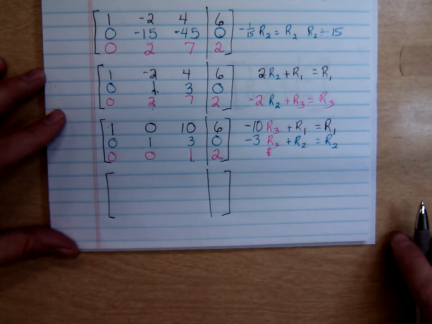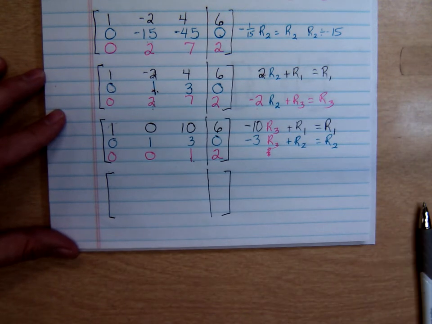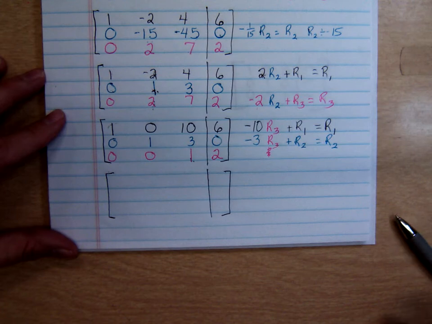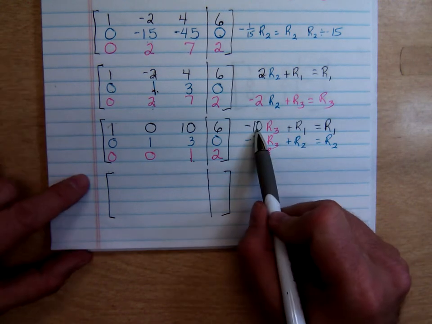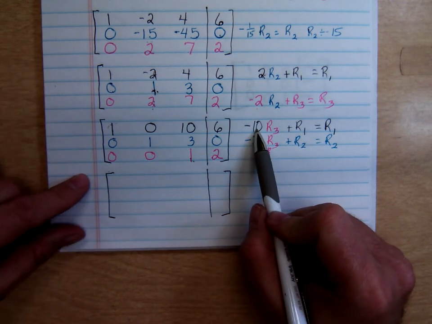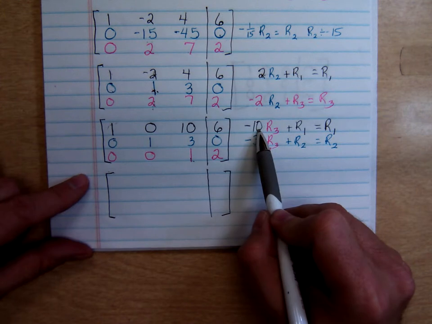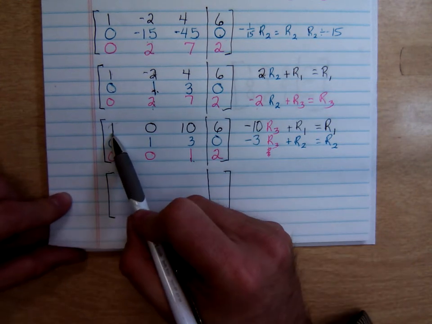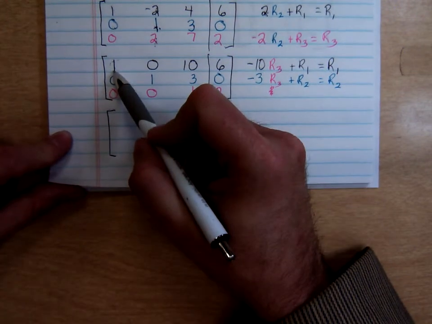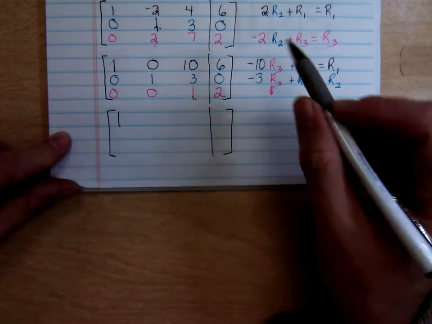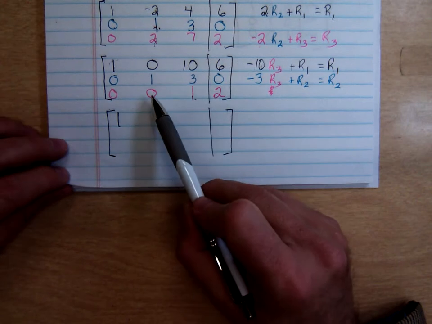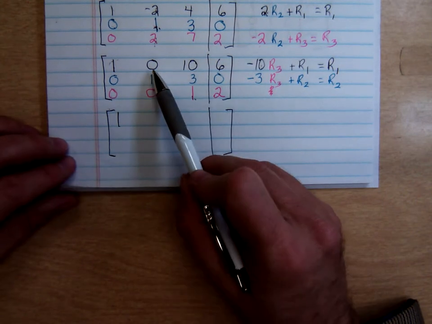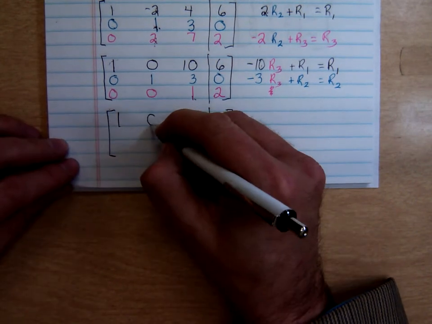So, getting started with the row 1, I'm doing this operation to get the new row 1. Negative 10 times pink 0 plus black 1, black 1. Negative 10 times pink 0 plus black 0, 0.